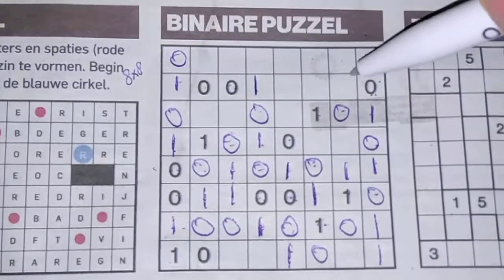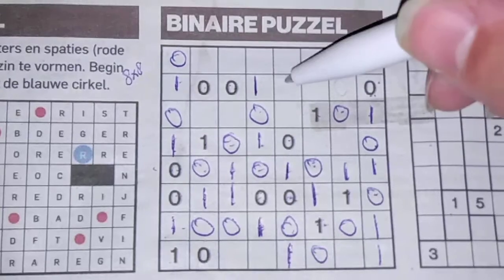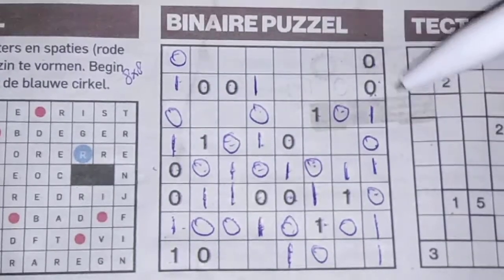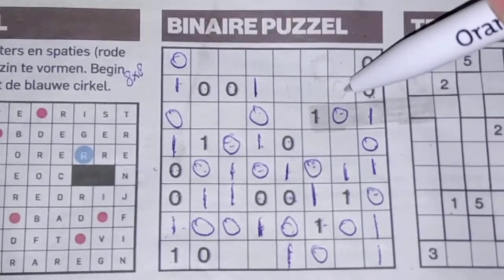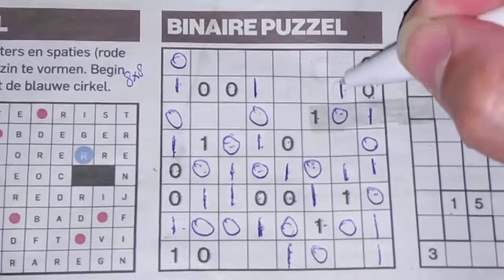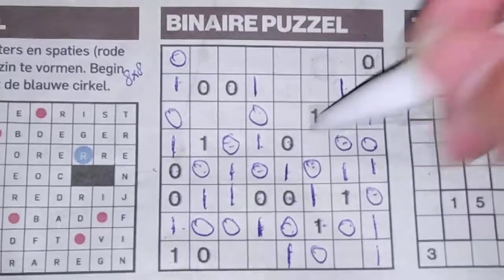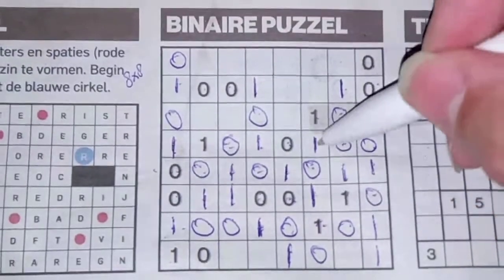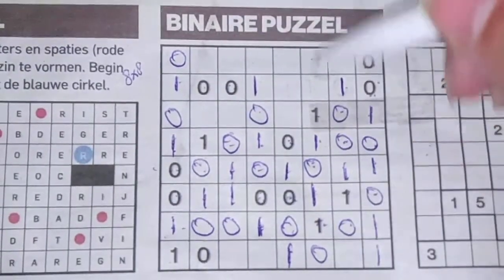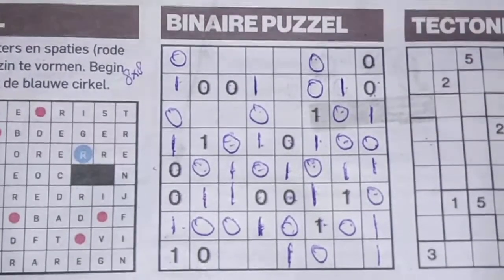If I place the 4th O here, then we have 3 1's in a row. Not allowed. So this cannot be an O. This should be a 1. Double 1 here, an O. Then O. Between two O's comes a 1. Now we have 4 1's in this column. So the rest are O's.